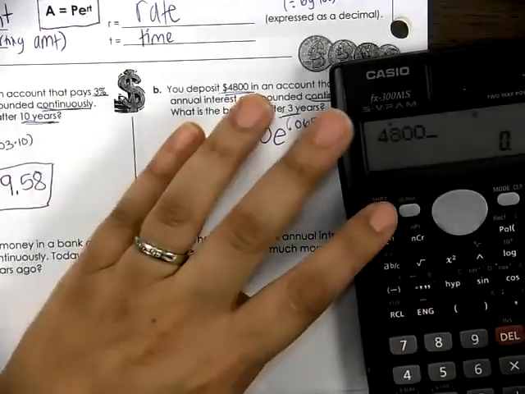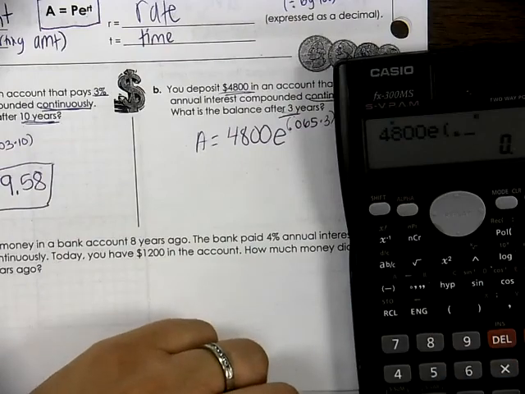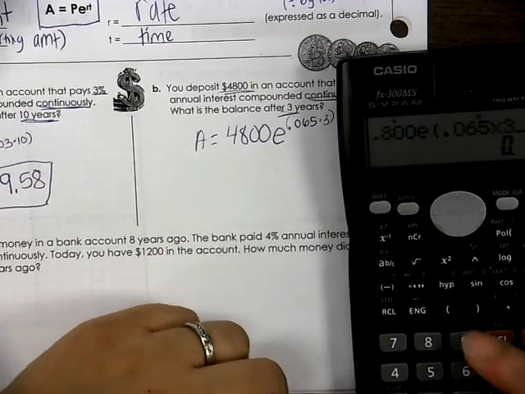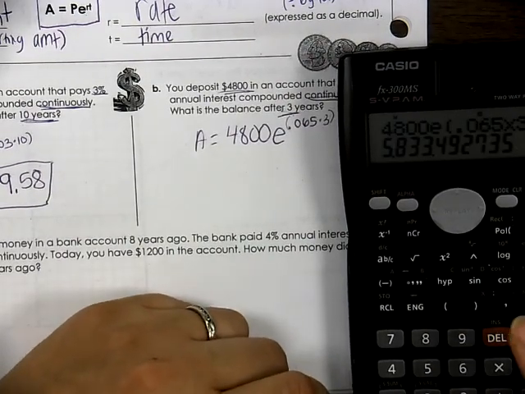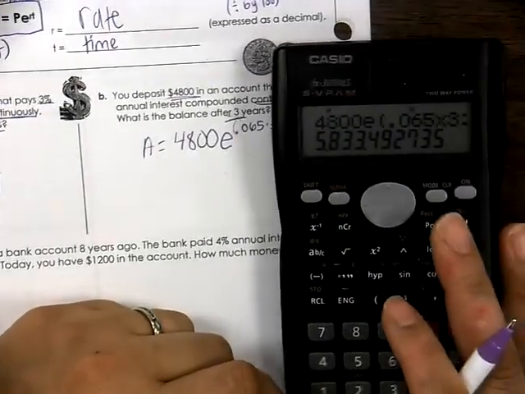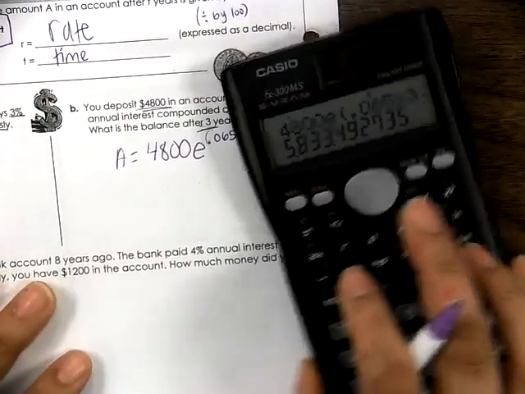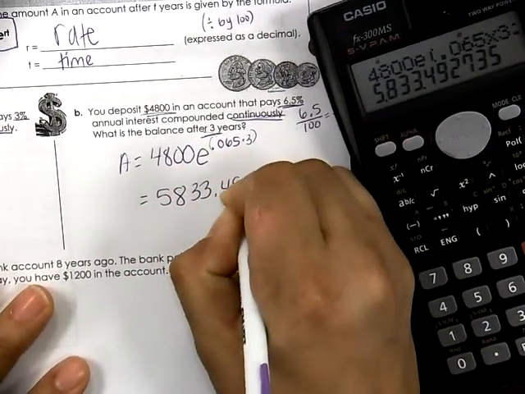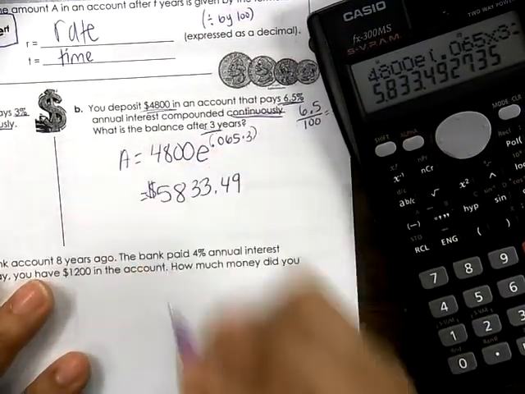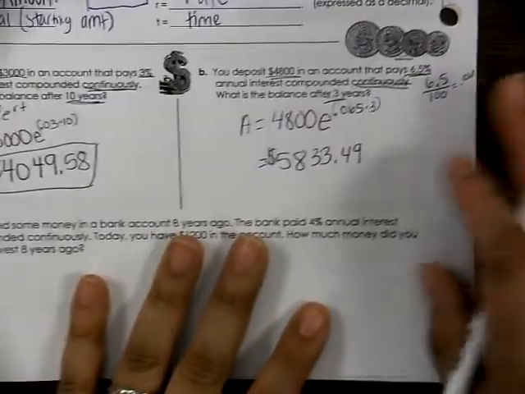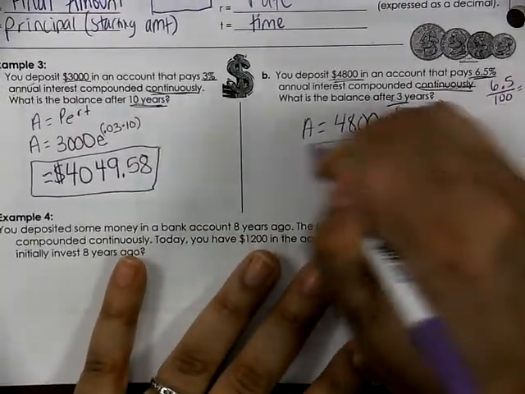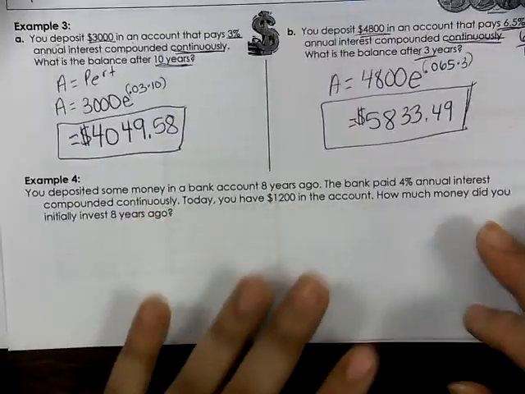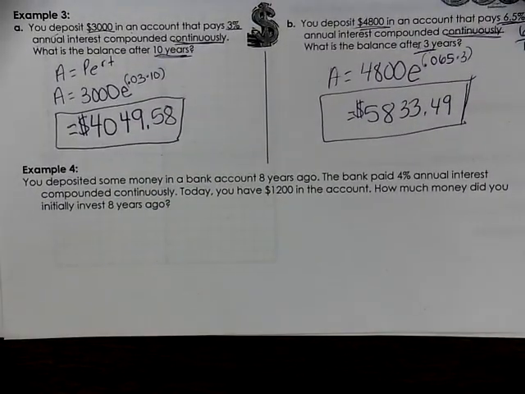So 4,800, Shift LN, parentheses, 0.065 times 3. And that comes out to $5,833.49. And don't forget the dollar sign. So that's how simple some of these will be. Just deciding which one it is, grabbing a calculator once you've written the equation, and figuring out the answer.